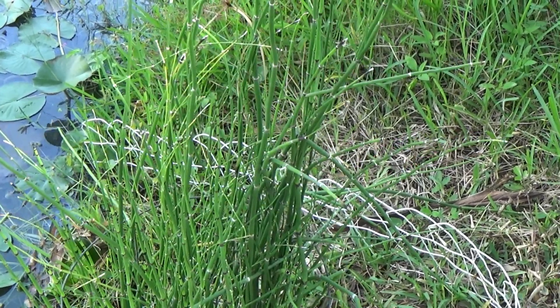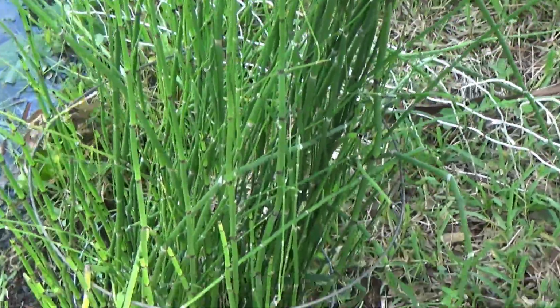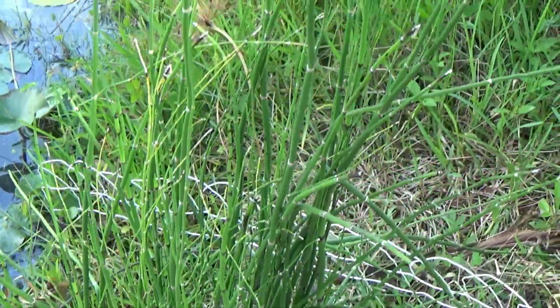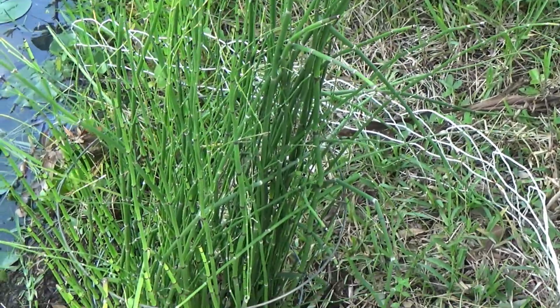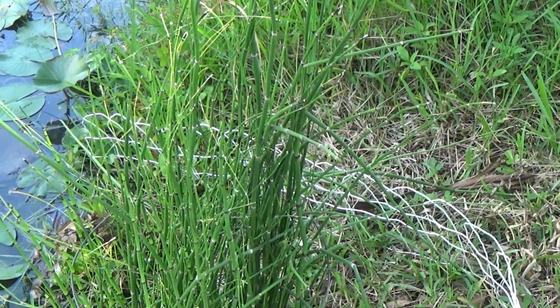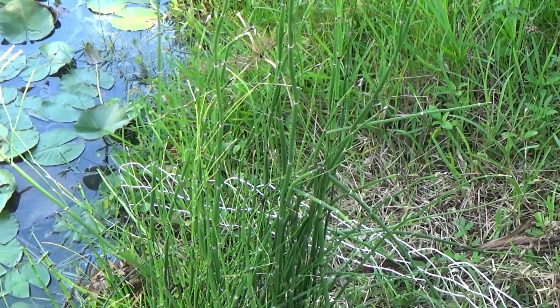They do not produce flowers. They're going to produce spores. You can see the very distinct segmented appearance on the horsetail stems. Horsetails, division Sphenophyta. Right here in this short distance we've gone on campus, we've already identified a good number of divisions.